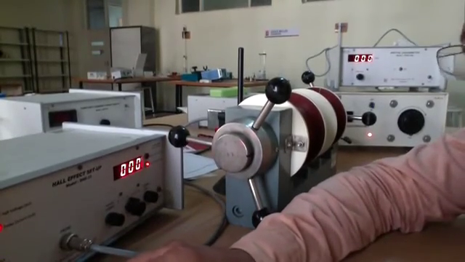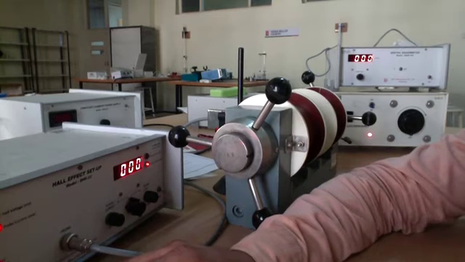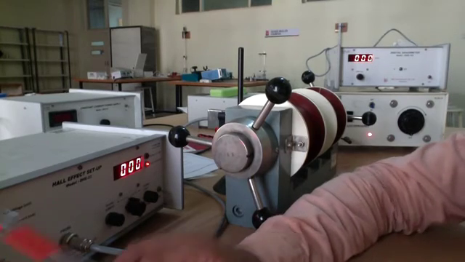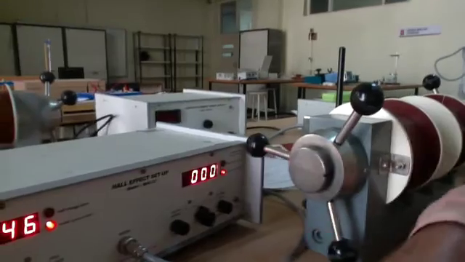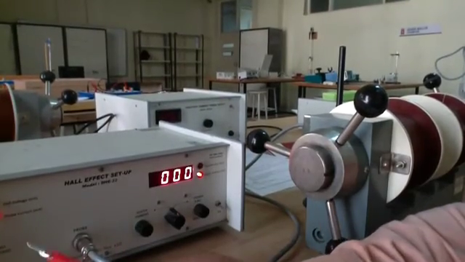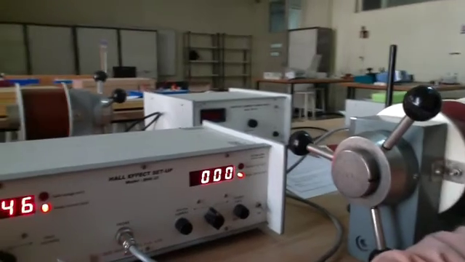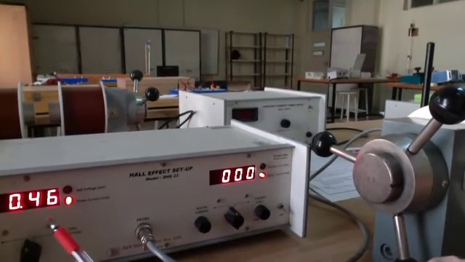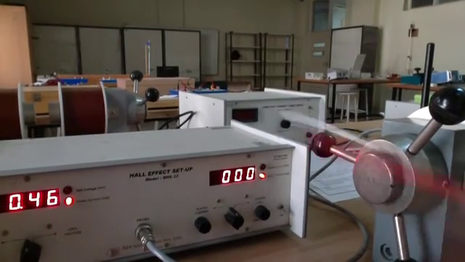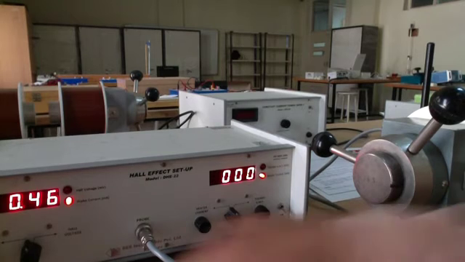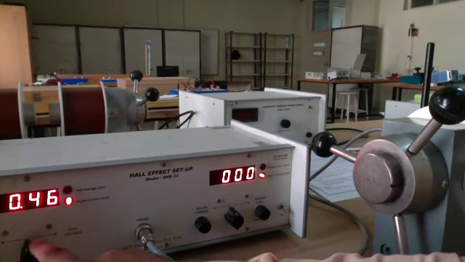Okay, here we have this value. And now what I am going to do is that this is the value of the current.